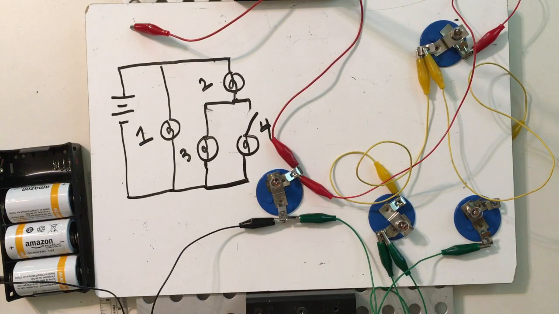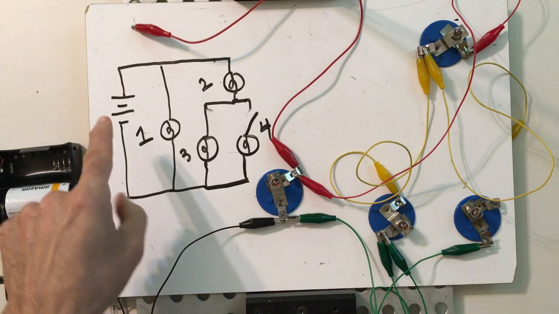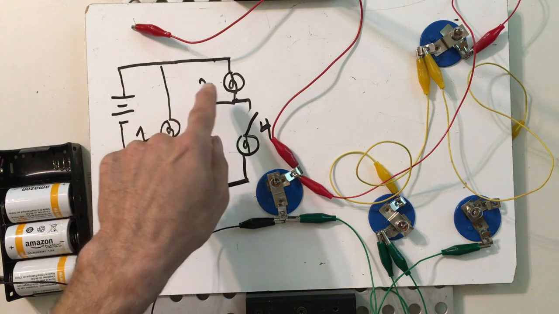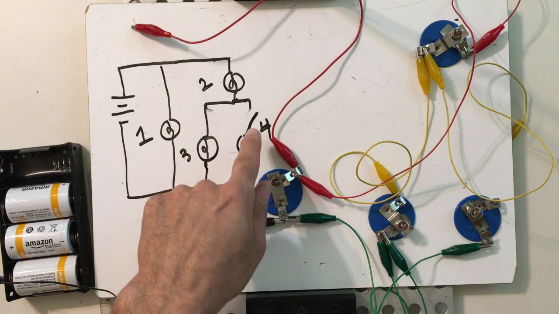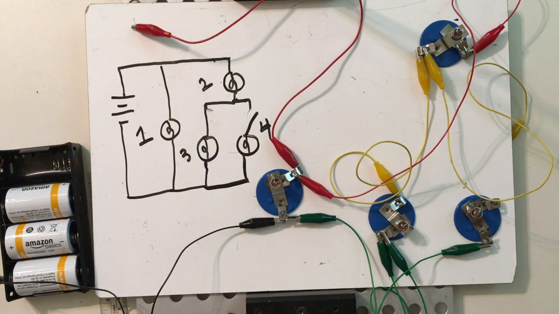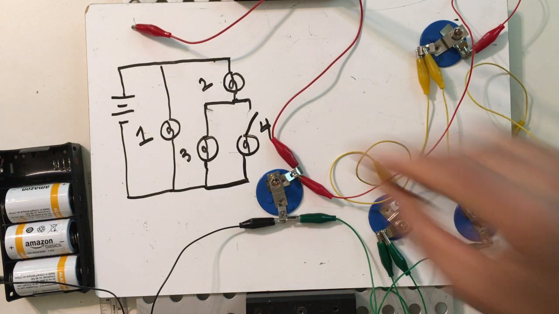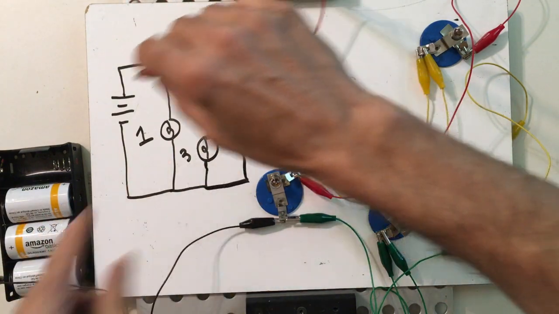Okay, so here's puzzle number 3. Battery, bulb by itself, bulb number 2, bulbs 3 and 4 next to each other. Switch for 4 is open at first. Task is the same. Predict the brightness of the circuit before and after closing the switch. I'll pause for a minute while you make your prediction. Okay, so let's see what puzzle number 3 does. I'll connect the circuit and then I'll close the switch.